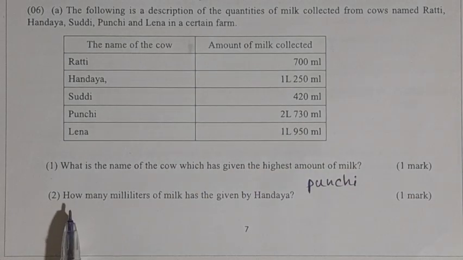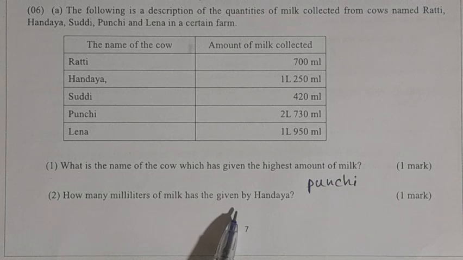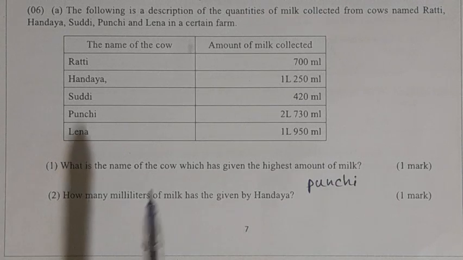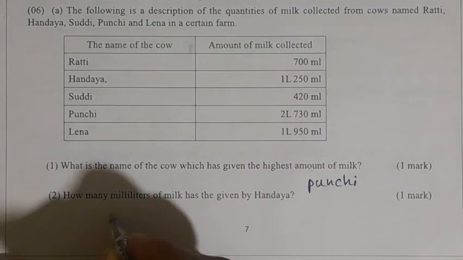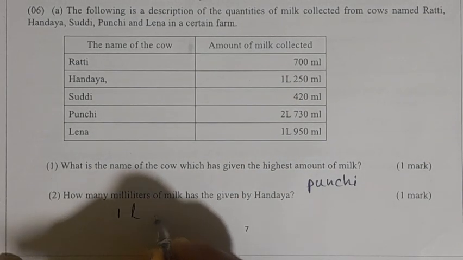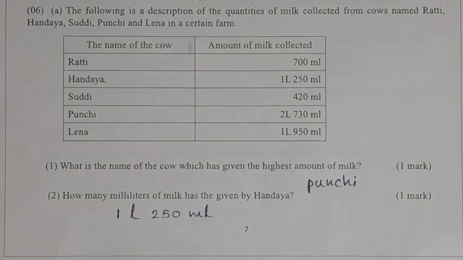Then question part 2 here, second question. How many milliliters of milk has been given by Handaya? Handaya has given 1 liter 250 milliliters.